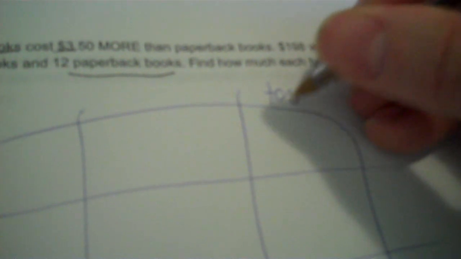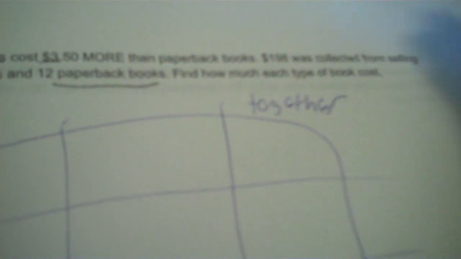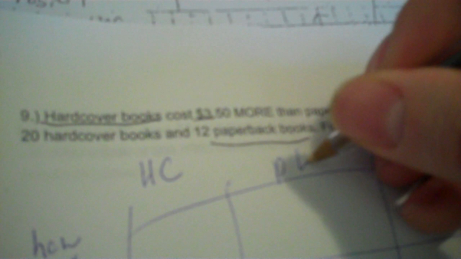So you got together, and then how many units, per unit, and total. So the 2 independent units are the hardcover books and the paperback books. And then the money goes with total and with per unit, but it's not how many units, okay? It does not go here. So what's your money total together? It'd be $198.